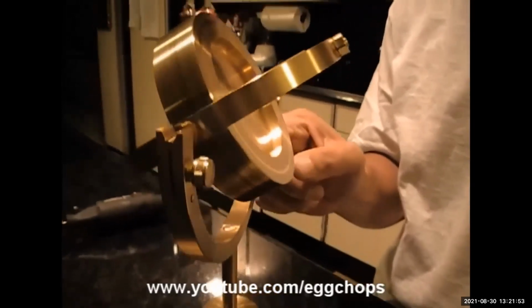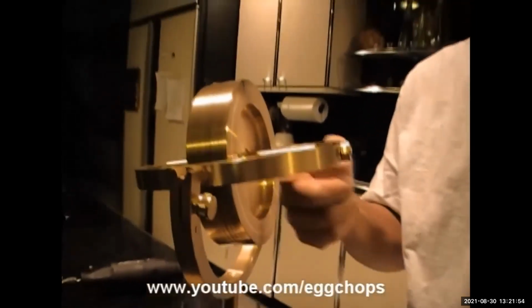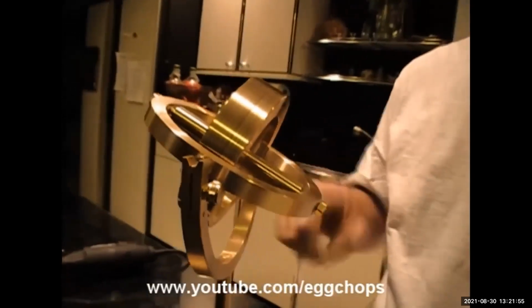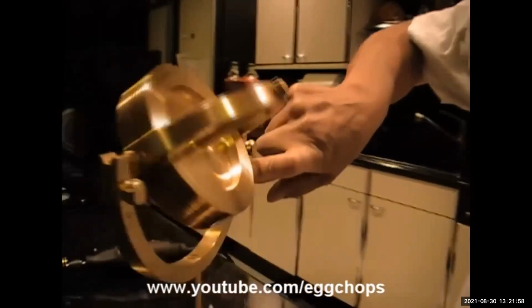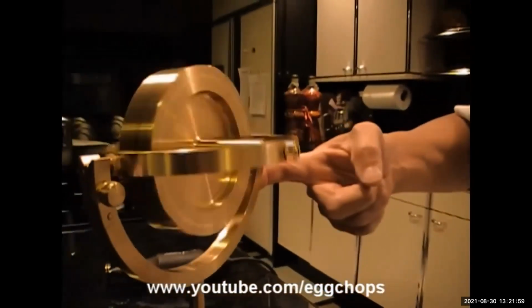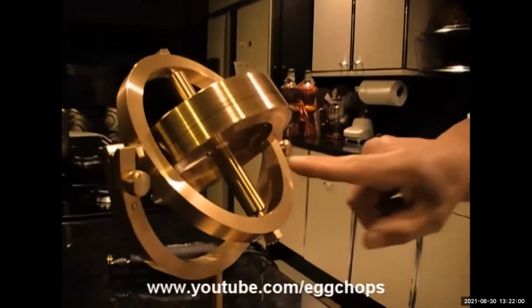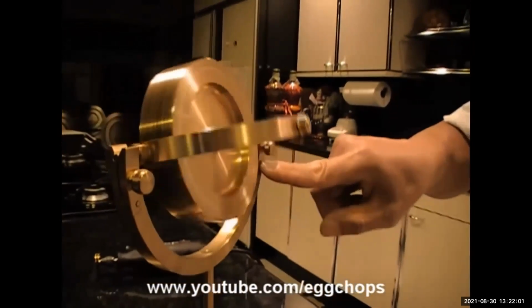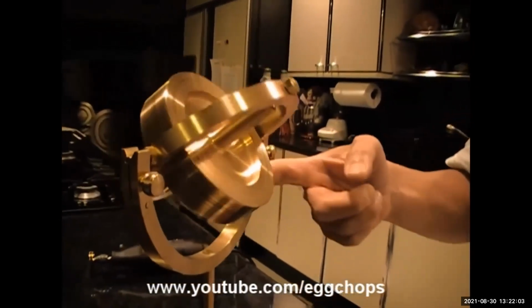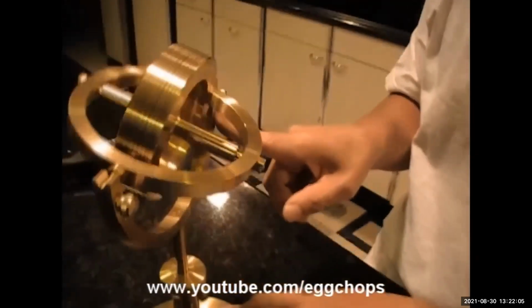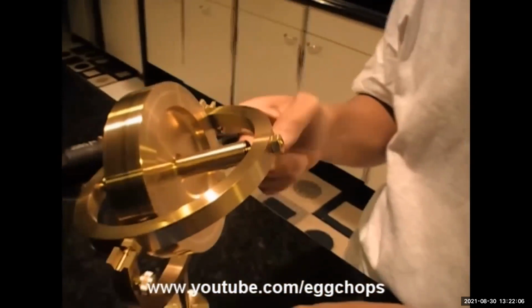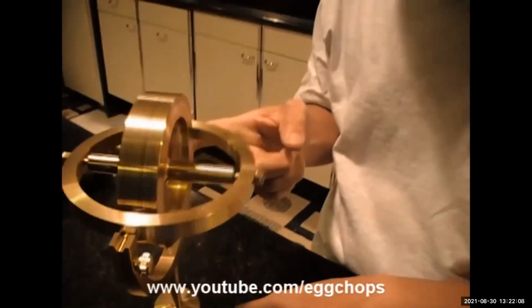There we go. It's going to be very hard to spin it. As you can see my fingers trying to apply some force, spinning it. And it's very difficult to try to spin it with the gyroscope moving at that speed.